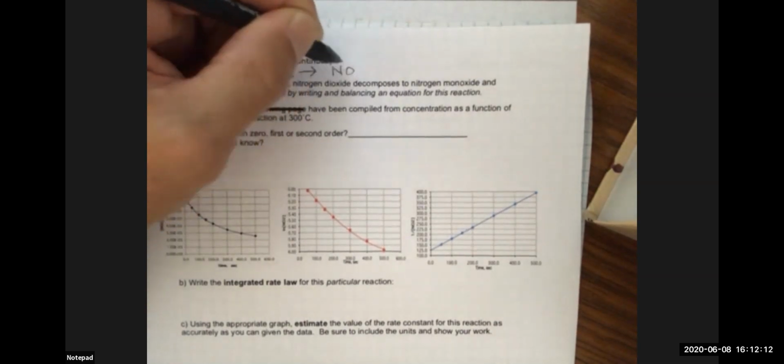Start by writing and balancing the equation for this reaction. So let's do that. We'll write it over the top. So we have nitrogen dioxide, NO2, decomposing to nitrogen monoxide. These are all gases. I'm not going to put the g there, but they're all gases, and molecular oxygen.